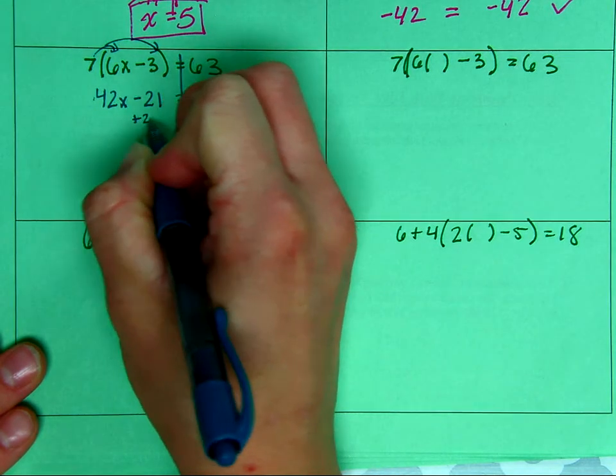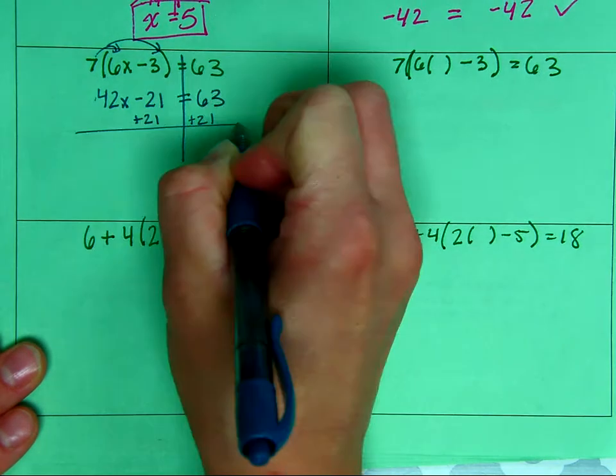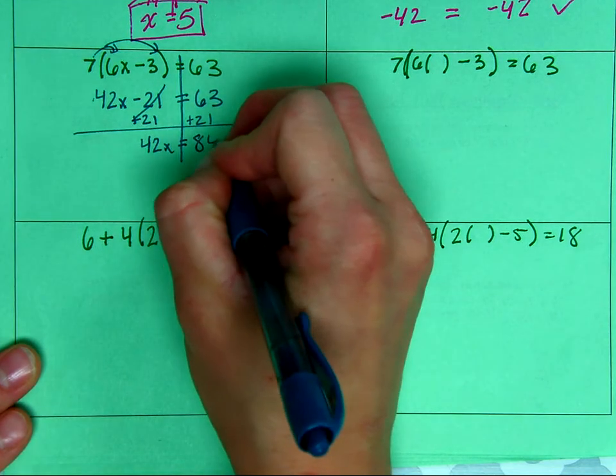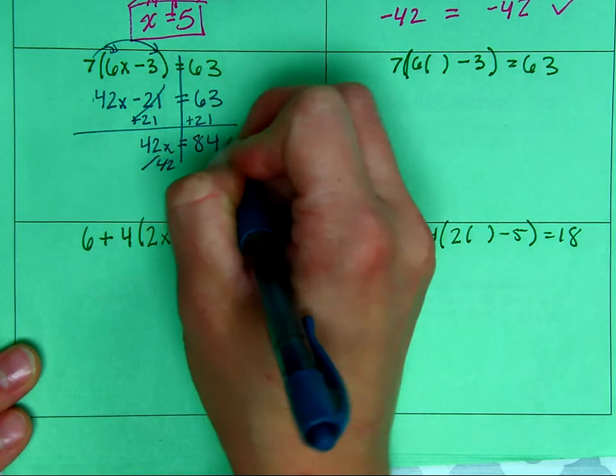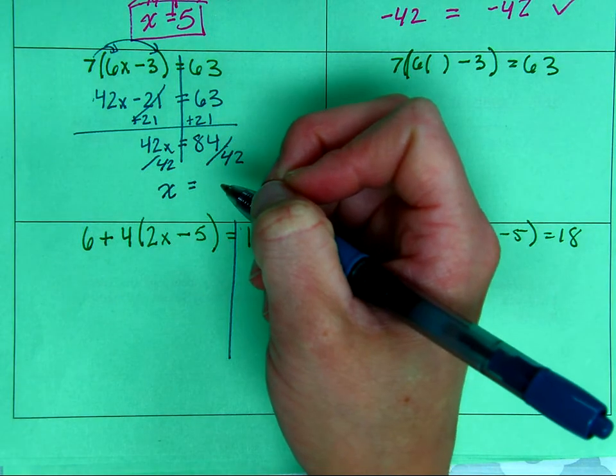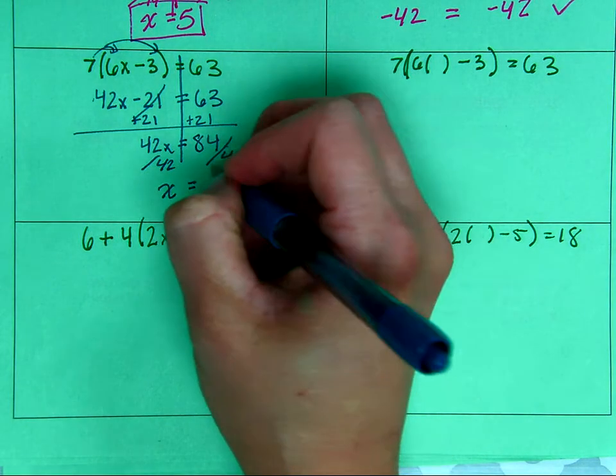Then I need to cancel my 21. So I bring down my 42x is equal to 84. Divide both sides by 42. X is equal to 2.